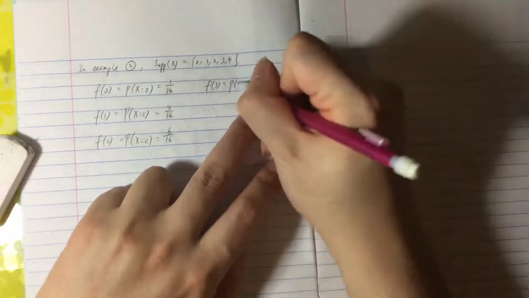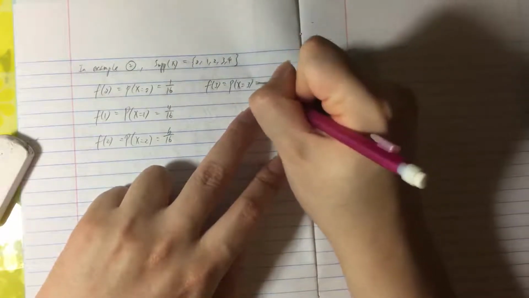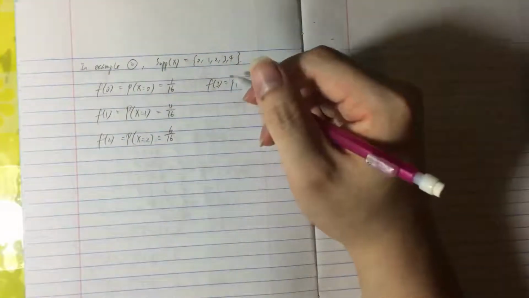F of 3. That's the probability that x equals 3.